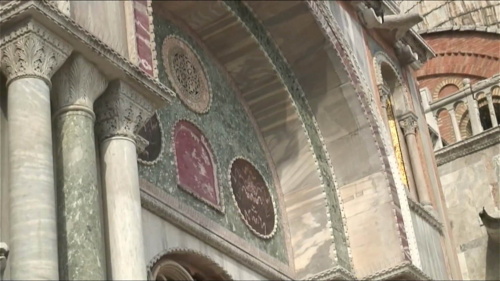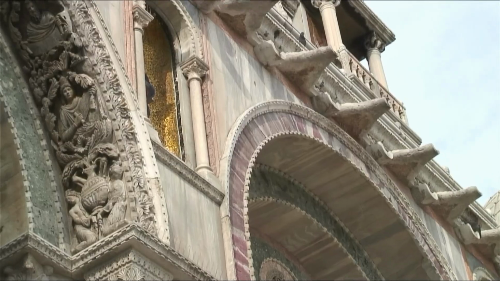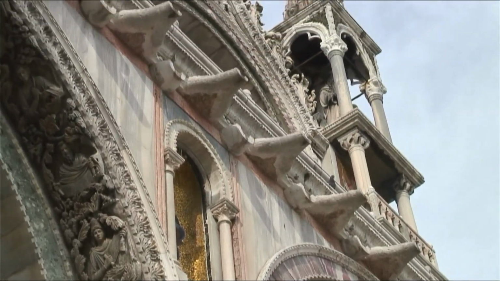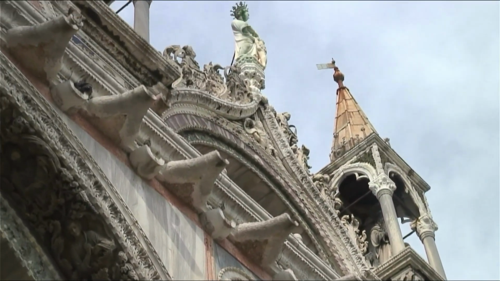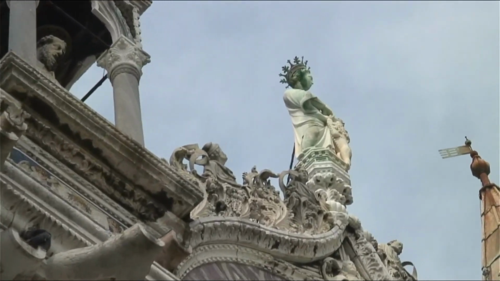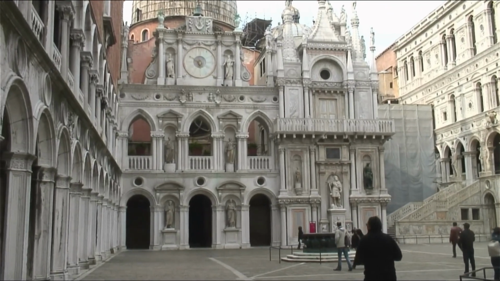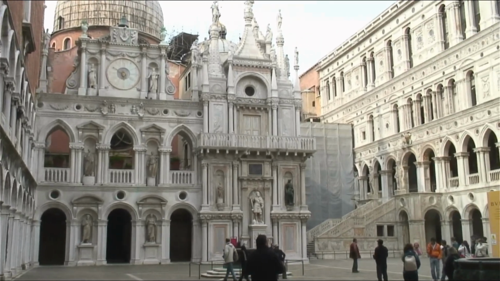So it connects right to St. Mark's. We're now in the courtyard of the Doge's palace.